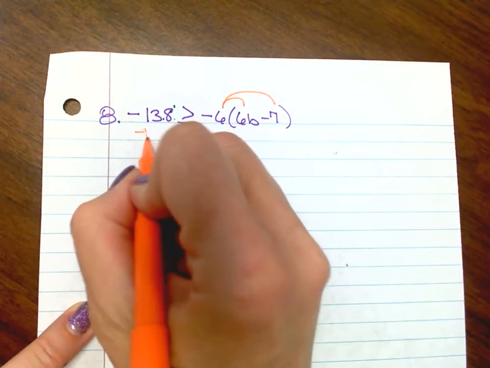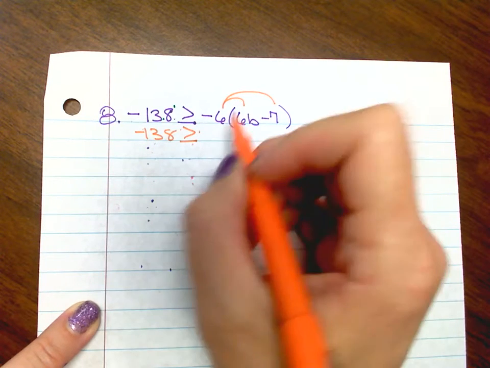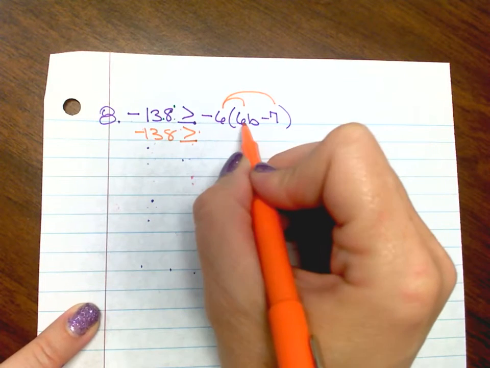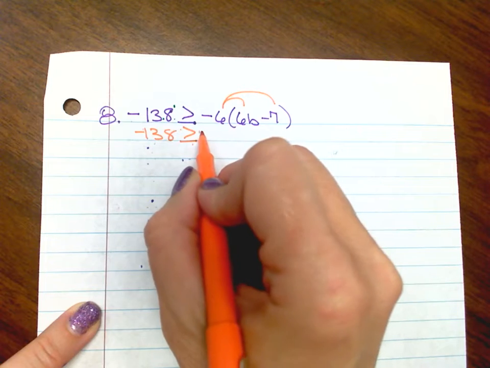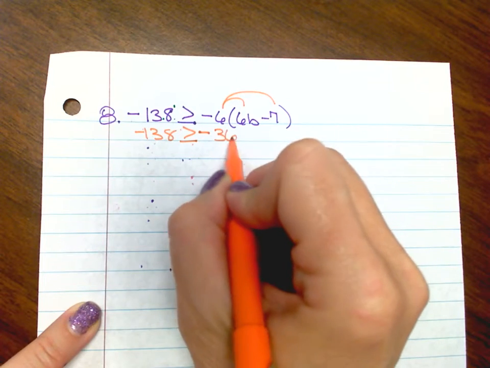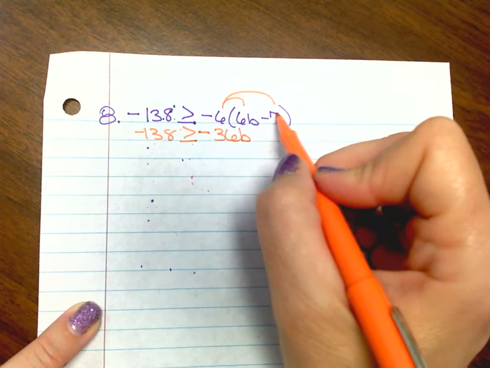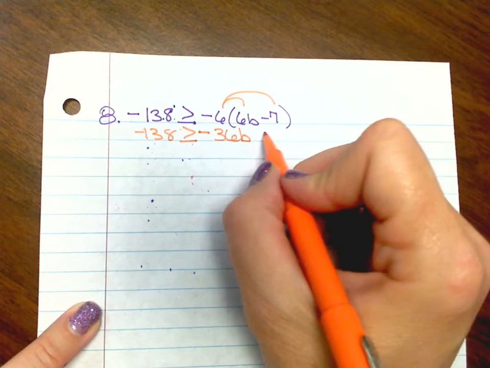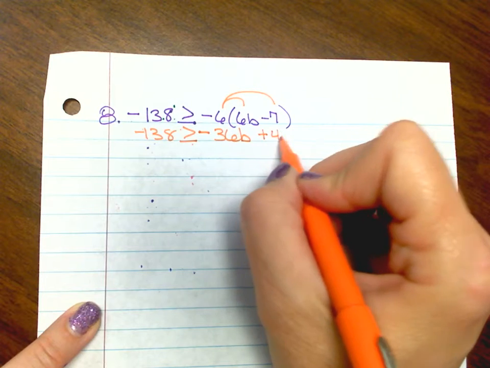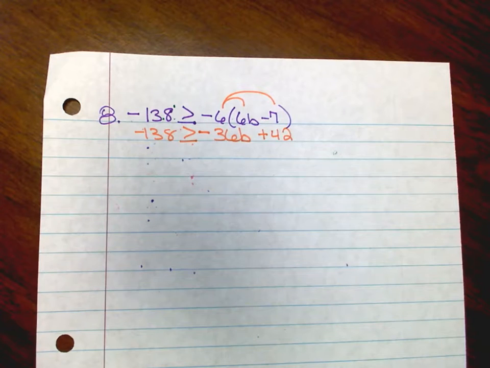Okay, negative 138 is greater than or equal to a negative 6 times positive 6 is a negative 36b. I have to keep my b on there. Negative 6 times a negative 7 becomes a positive 42. Negative times a negative is a positive.